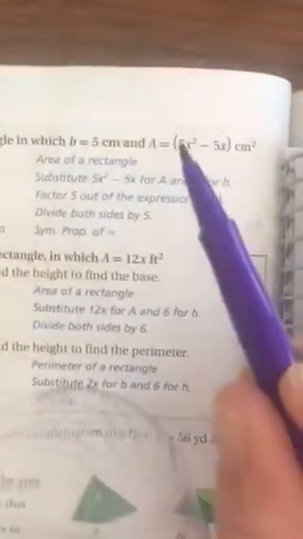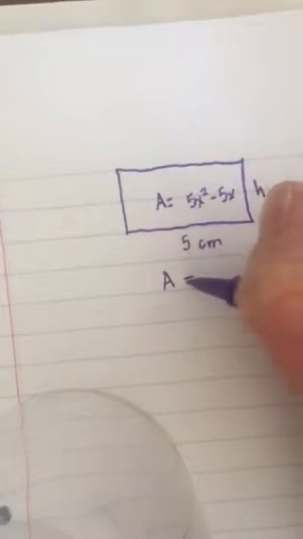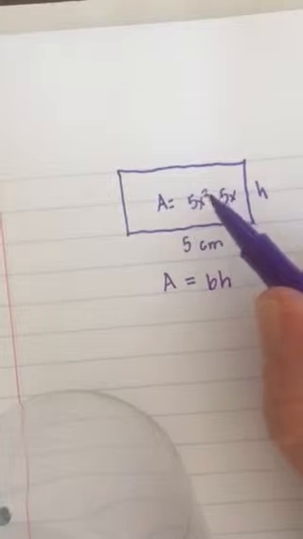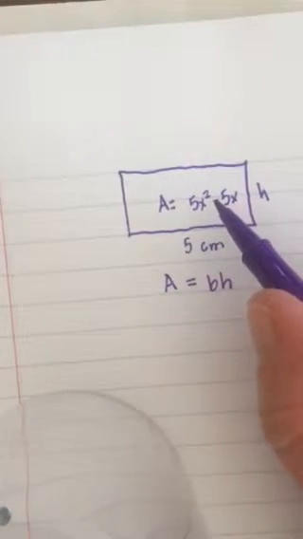But it tells us that the base is 5 centimeters, and it tells us that the area equals 5x squared minus 5x. That's what the problem tells us right there. Okay, so how in the world are we going to find the height? Well, we know our formula. We know the formula of a rectangle is area equals base times height. So now we start plugging in our pieces in the appropriate places.